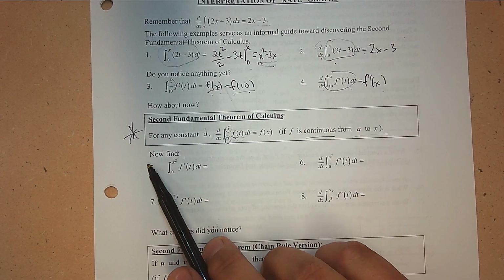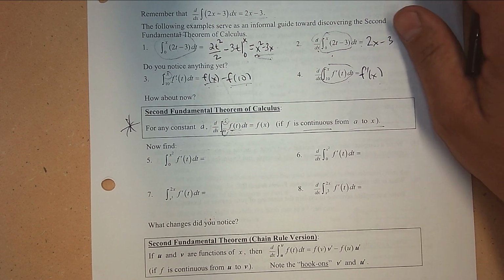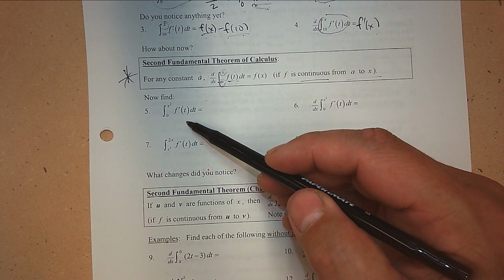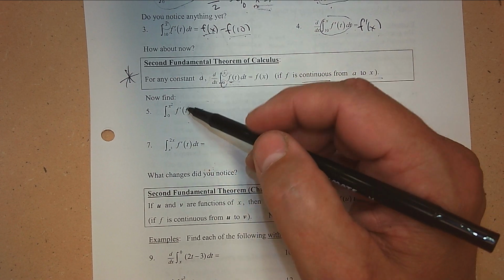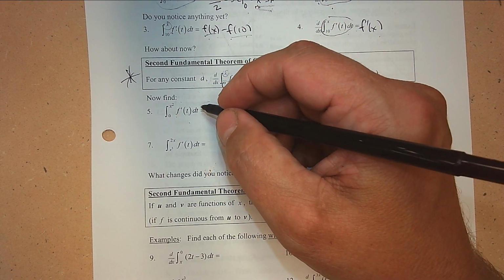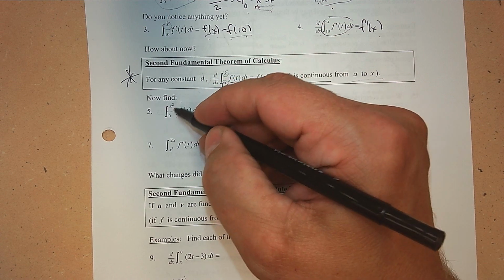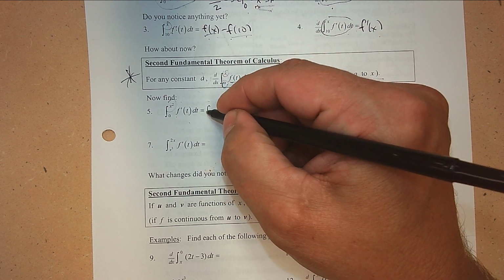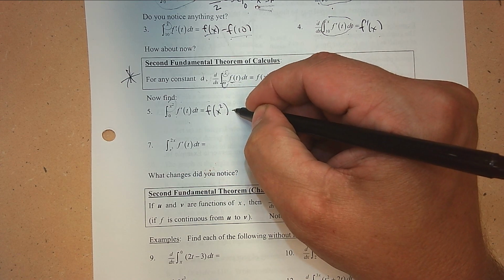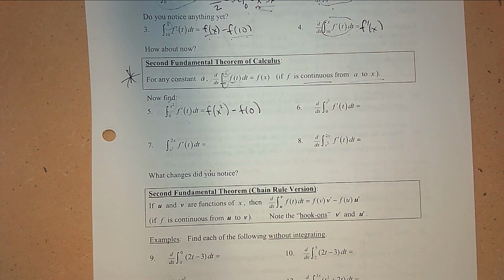Okay, now there's some layers to this rule. Let's look at 5 and see some layers. So now find this. So if I integrate f prime at t, it's f at t, and then I plug in the upper bound and then the lower bound. So if I plug in the upper bound, it's f at x squared, minus, plug in the lower bound, which is f at 0.